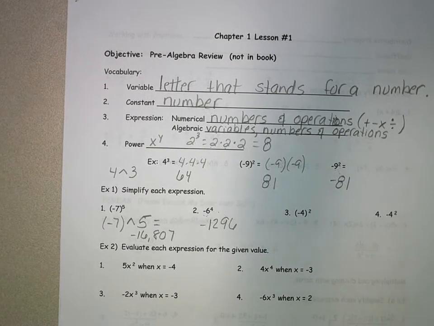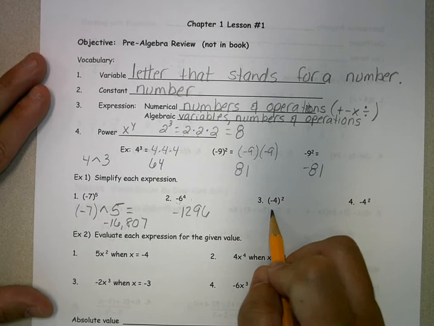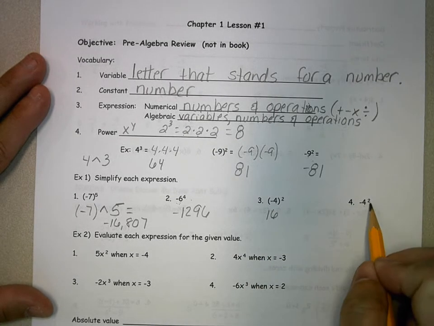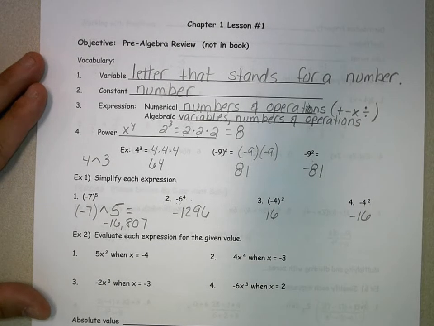3 and 4 look the same. They're 2 different questions. Negative 4 times negative 4 is a positive 16. 4 squared is 16, and then put the negative in front of it, and that is negative 16.